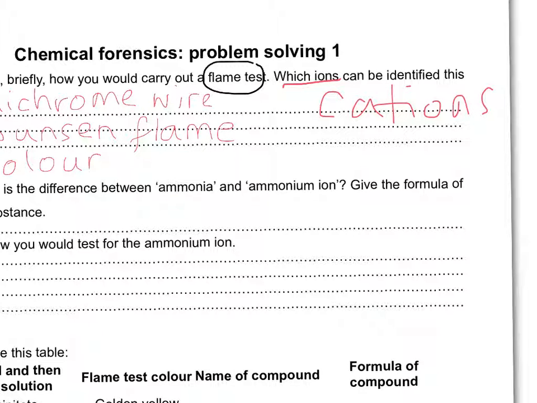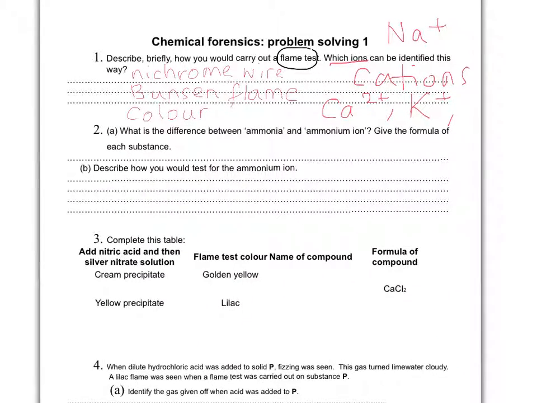The ones that you need to know are the calcium ion, the potassium ion, and the sodium ion, and there's one more, but I can't remember what it is, so you'll have to look it up in your notes. I tried to get that to come up on the same page, but I can't manage to get it to do it.